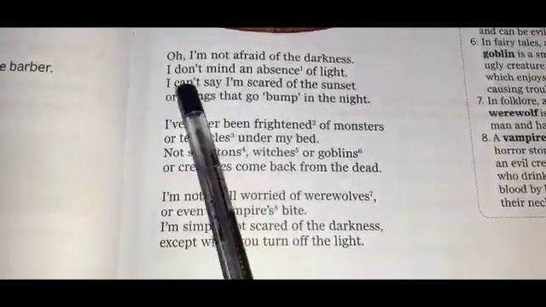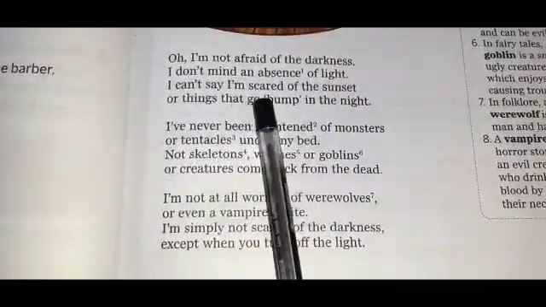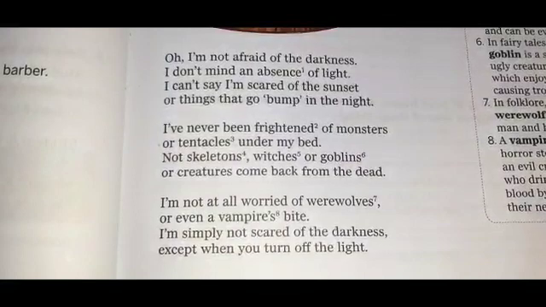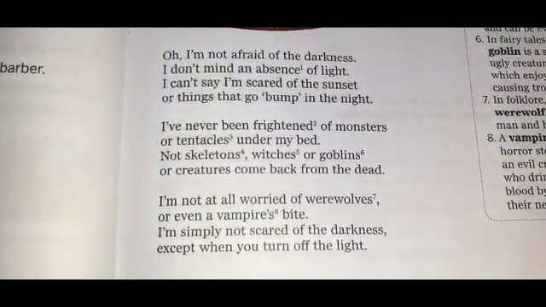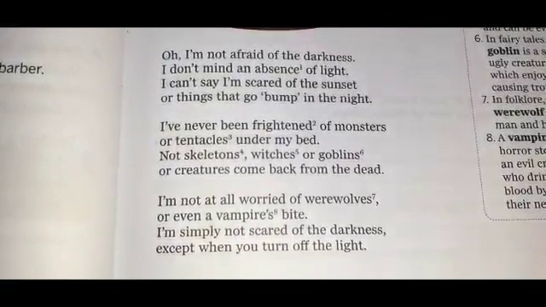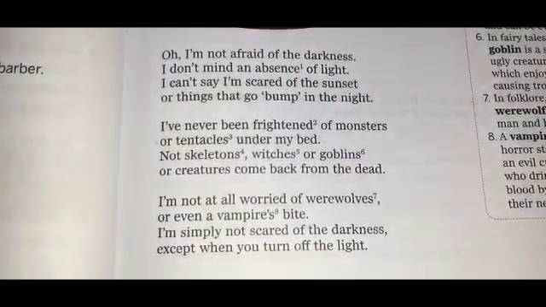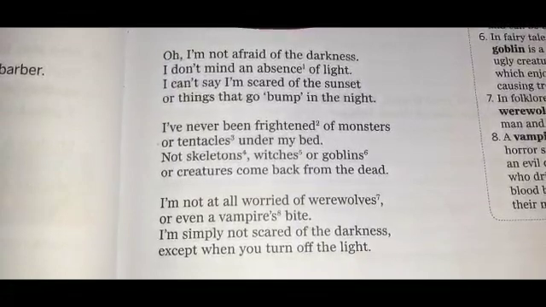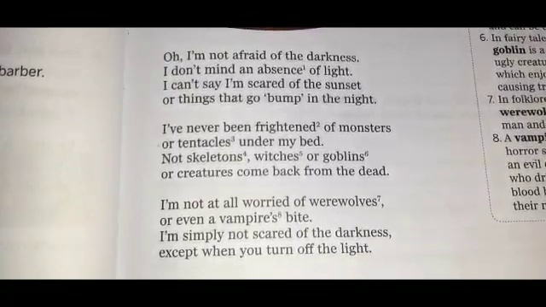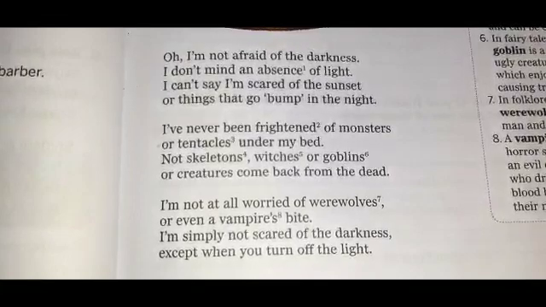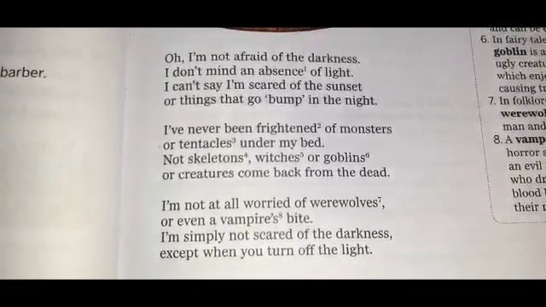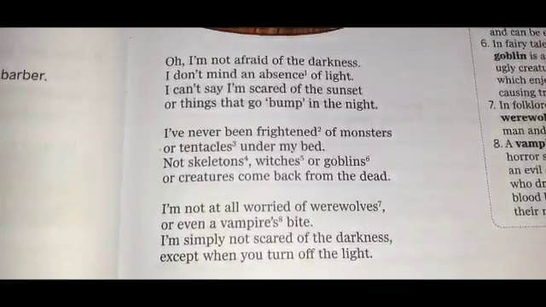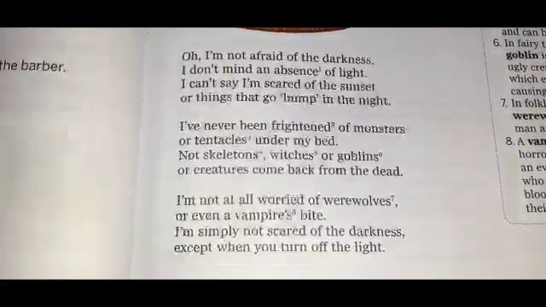The next line, I can't say I'm scared of the sunset or things that go bump in the night. So this means the child is not afraid of sunset. Now what do you mean by sunset? Sunset is the time when the sun goes down in the evening and it becomes dark. And the child is also not afraid of the things that go bump in the night. So to go bump means to make a noise or sound at night. This means that the child is not at all scared of the sudden and strange noises at night.